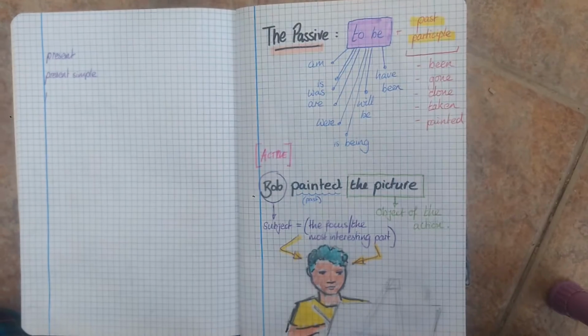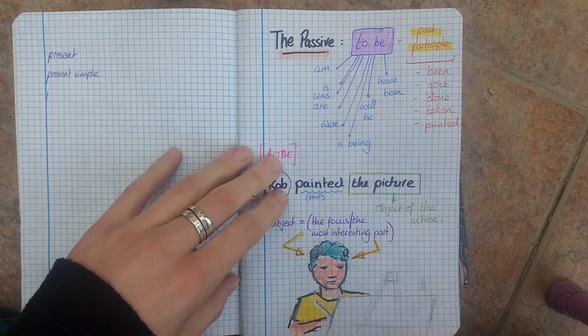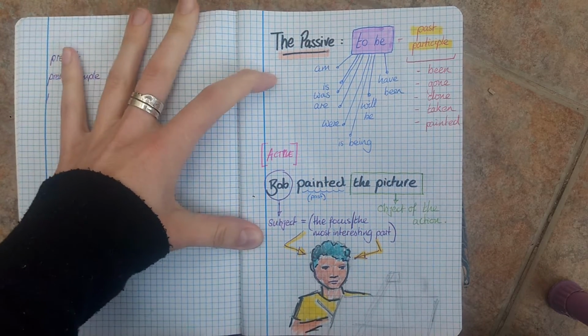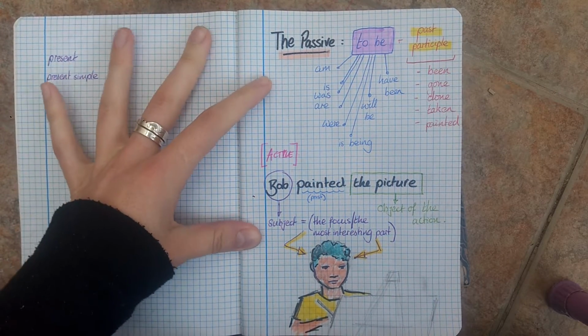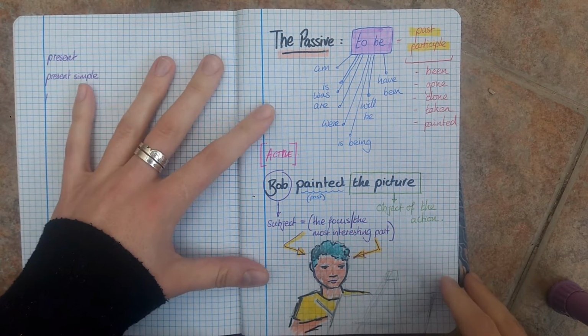So hi guys, these are just some notes to help you a bit more with the passive. I noticed some of you had quite a few difficulties with the homework, so I wanted to explain it kind of right from the beginning.